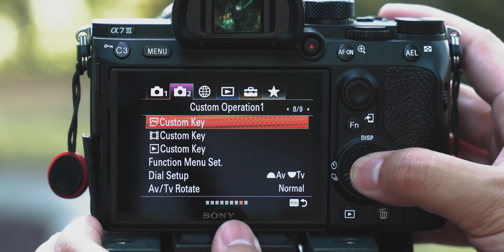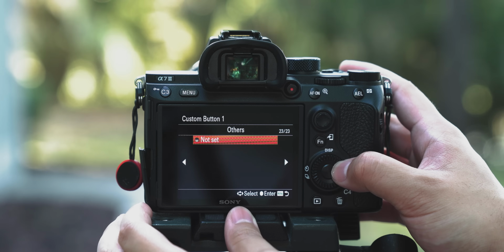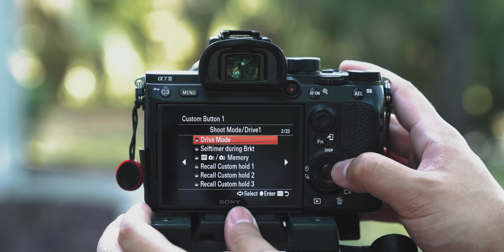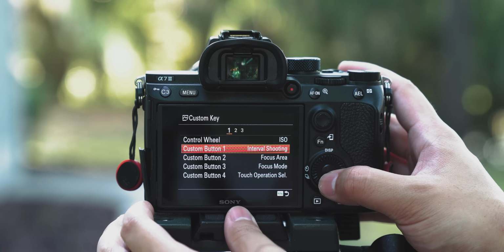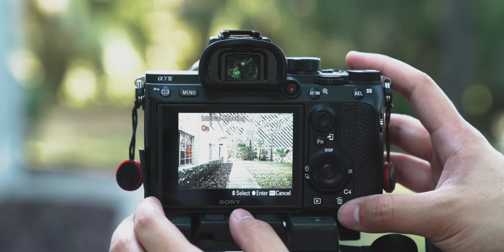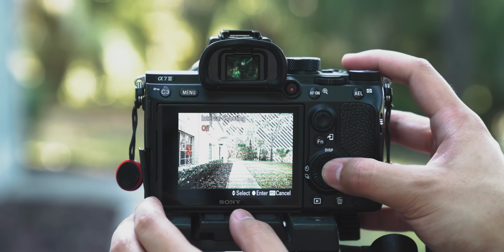First, if you're going to be using this feature for time-lapsing a lot like I plan on doing, let's assign this feature to a custom button. For me, I personally don't use the C1 button on my A7 III for anything at the moment, so I'll go ahead and go into the settings and assign that to the new intervalometer function. This way I can quickly access the intervalometer feature without having to hop into the menu each time I want to switch to or away from it.